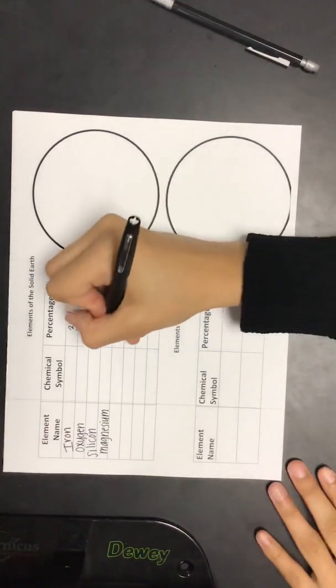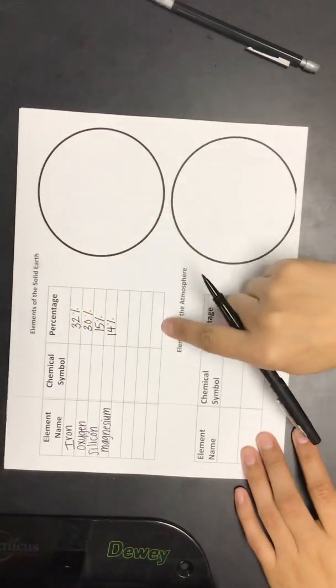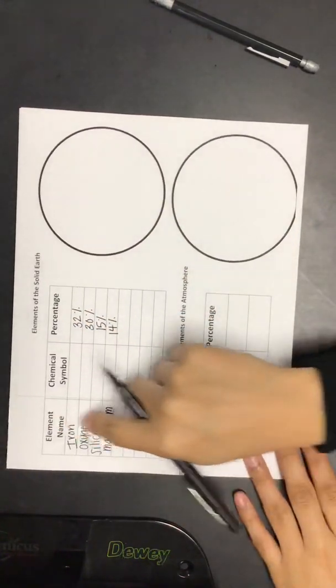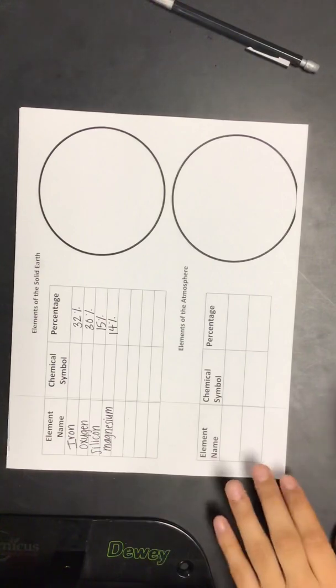Magnesium is about 14%. Okay, so if you see as we're going down, we're getting smaller in percentage. All right, and we have 4 elements so far. These next 4 elements we're going to add are called trace elements. So we don't have a large amount. That's why they're called trace elements.